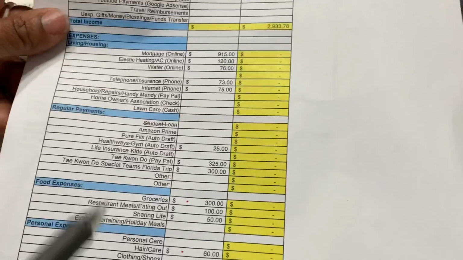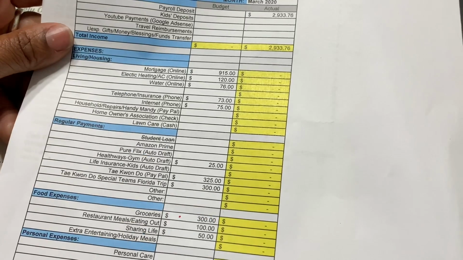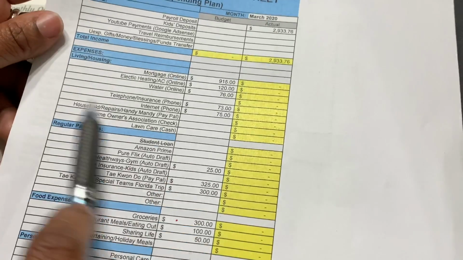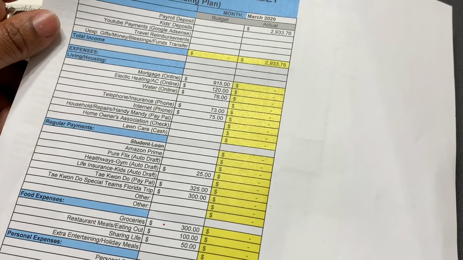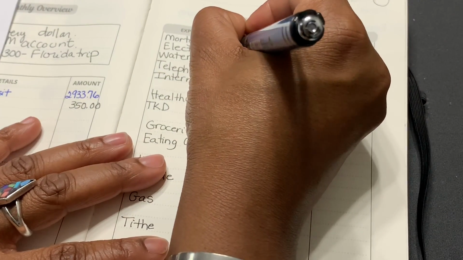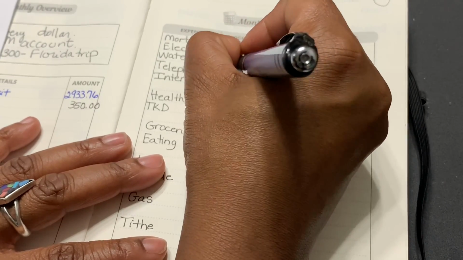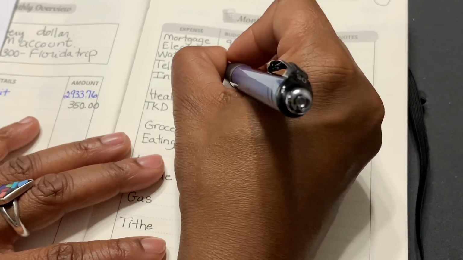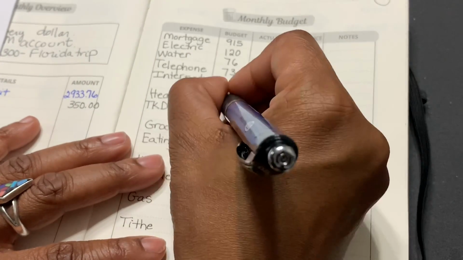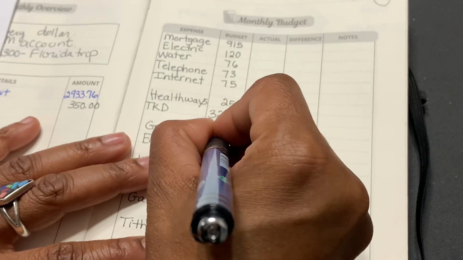That's not every category that I have on this budget sheet. But as a general rule, some of these things, I just put money there. I put an amount that I think that I might want to save, but I'm never sure whether I'm able to do it or not. So my budget for my mortgage was $915. My electric was $120. My water was $76. My telephone was $73. My internet was $75. Health, wage, gym is $25. Taekwondo is $325. Groceries was $300.